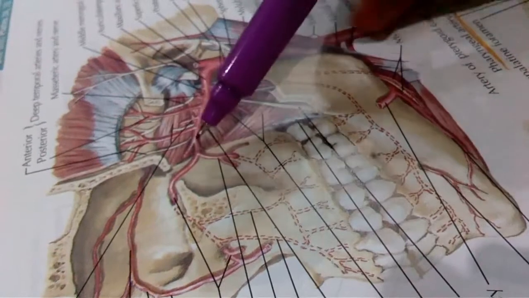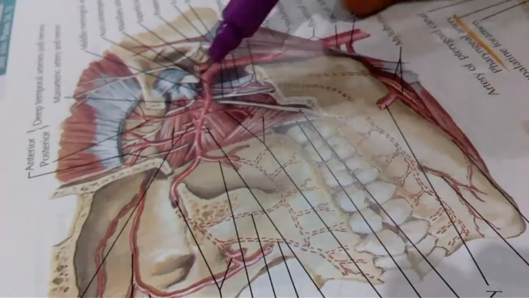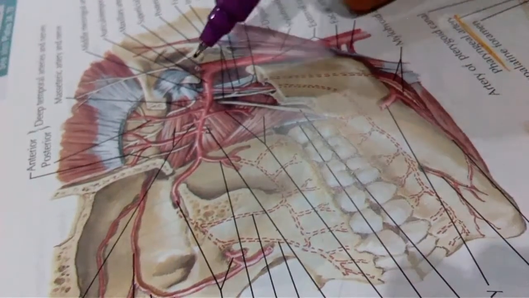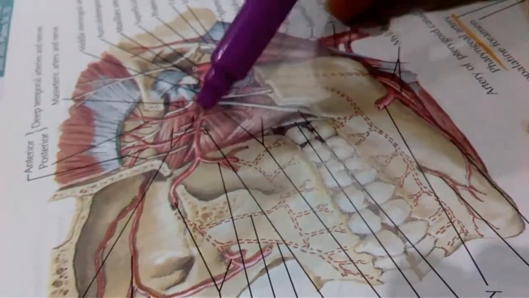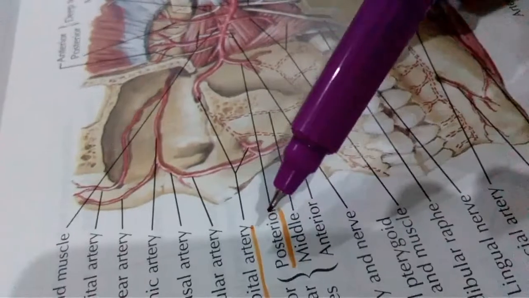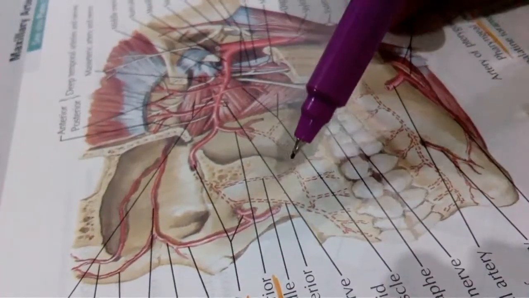Can you see that? This is the posterior superior alveolar artery. It is again coming from the external carotid, the maxillary artery, and the third part, which is after the muscles, is coming over here. Superior alveolar artery is posterior. This is the posterior, and it is going to supply the teeth.